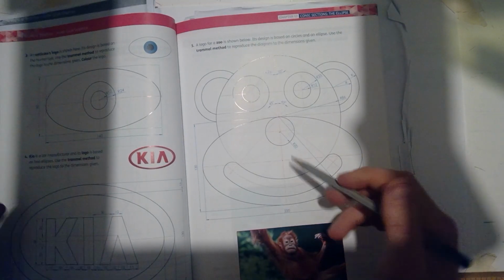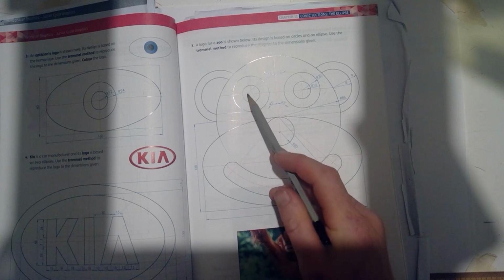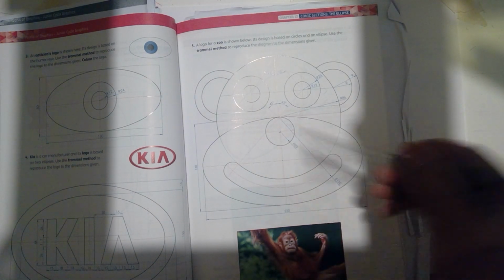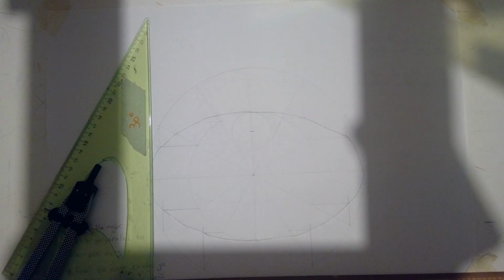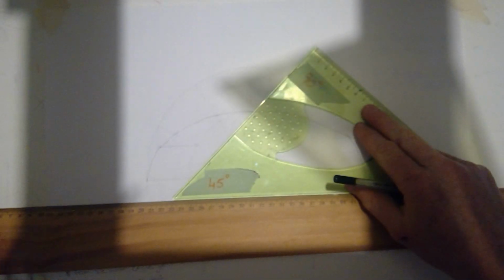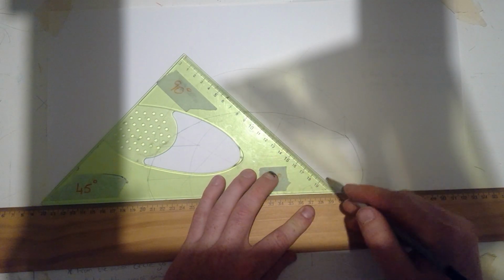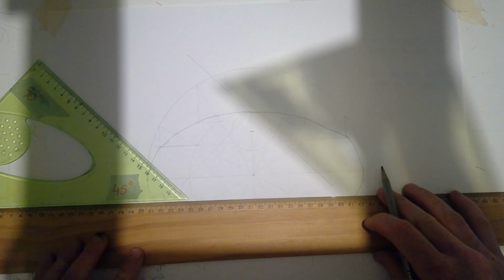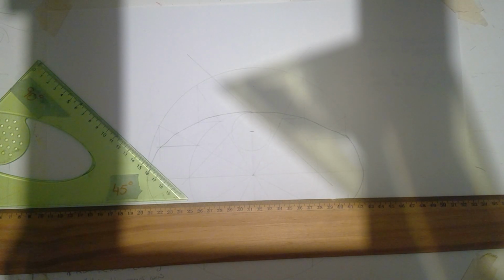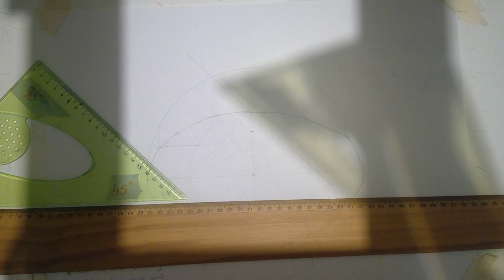So the next thing now I'm going to get are these 45-degree lines, okay? So they go from the top of the minor axis at 45 degrees. So we're going to have to get our 45 degree set square. Top of the minor axis, which is up here. We're going 45 degrees this direction and 45 degrees in this direction. Okay, so that's our two parts there found. Top of the minor axis, 45 degrees in both directions.